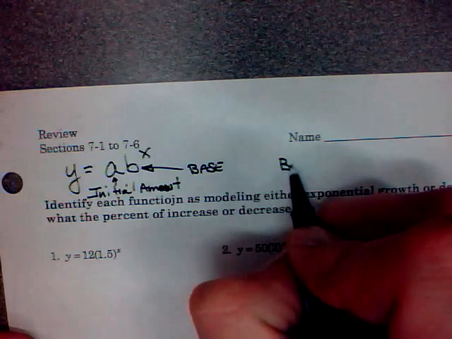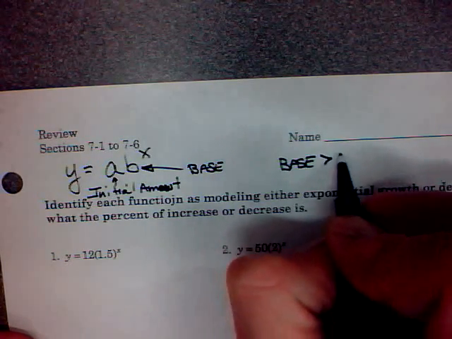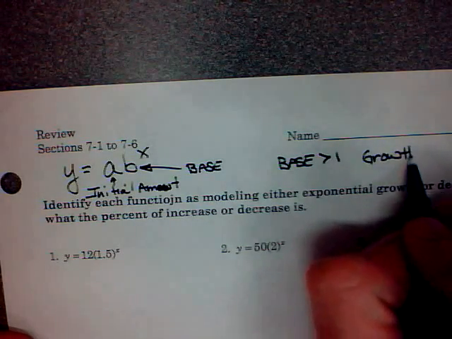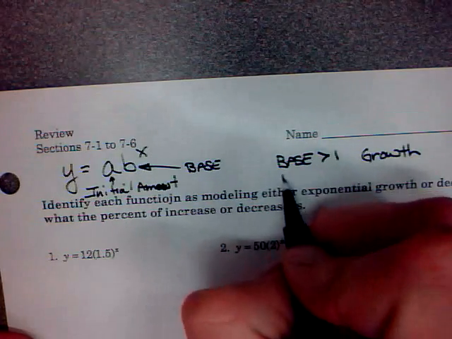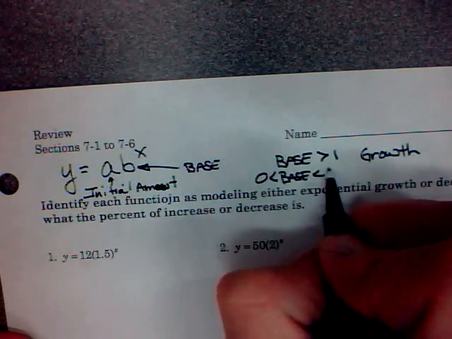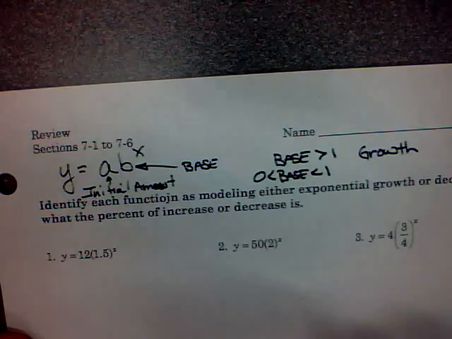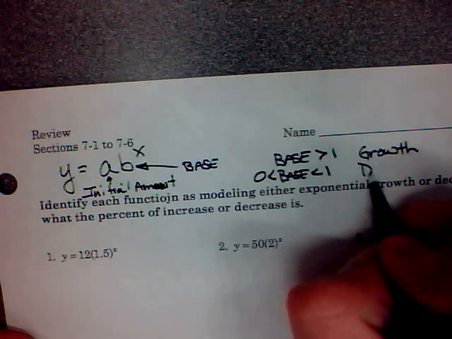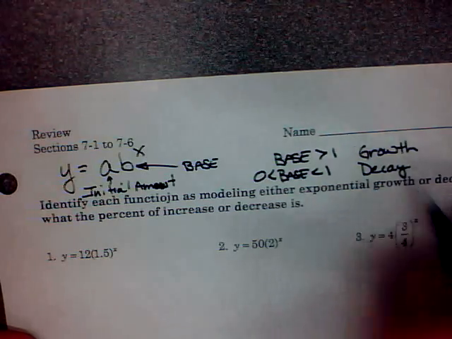And if your base is greater than 1, then we know that that's going to be growth. If your base is greater than 0 but less than 1, like a half or a third or 0.5, then we know this is going to be decay.